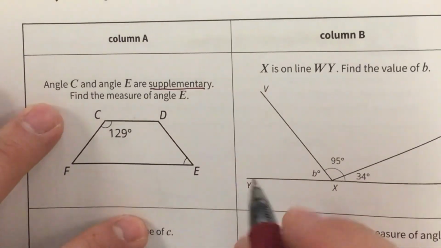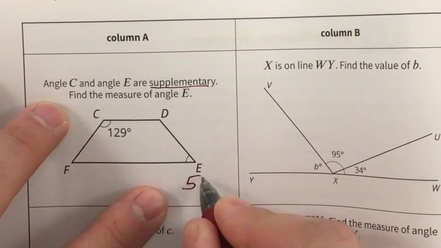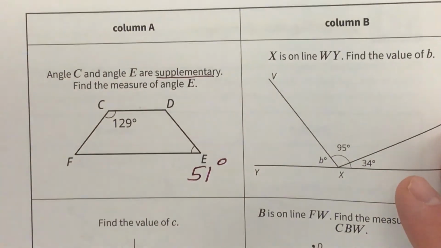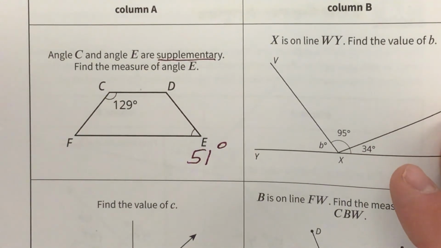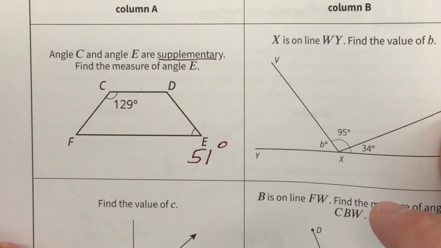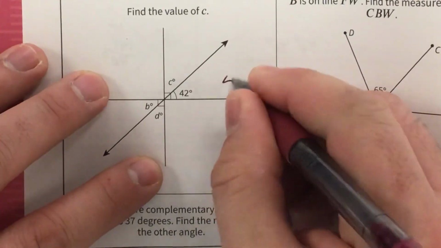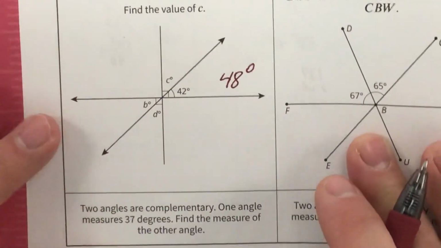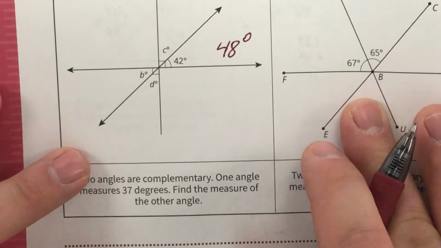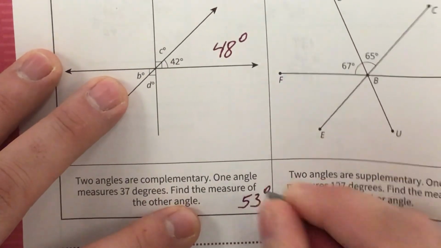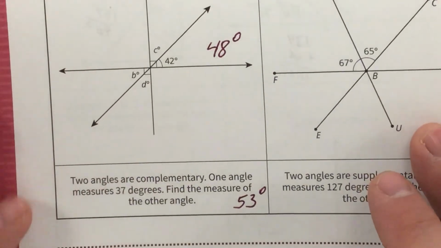Brooklyn, what'd you guys get for that one? 51 degrees. 51 degrees. Don't forget the label there. Make sure it doesn't look like 510 with your little label as well. Next one, Evan, what'd you guys get for that one? 48 degrees. And the last one, Brooks? We got 53 degrees. 53 degrees. Those all look good to me. Any questions?